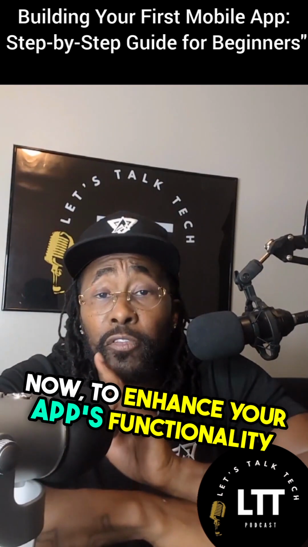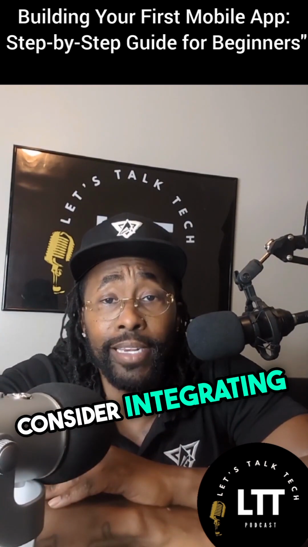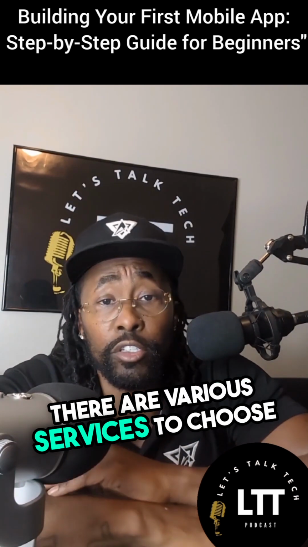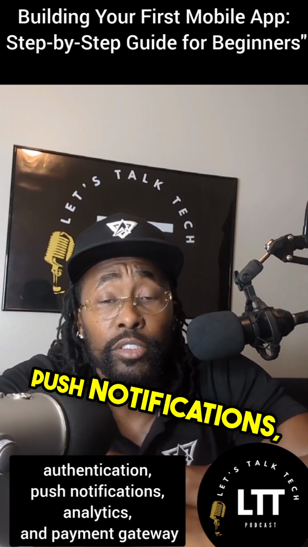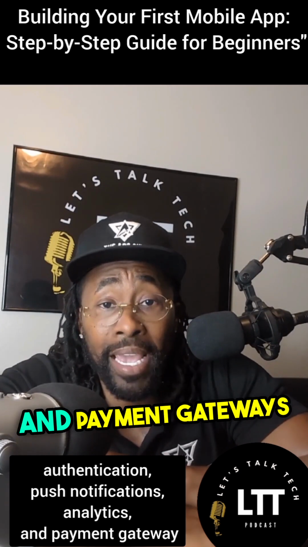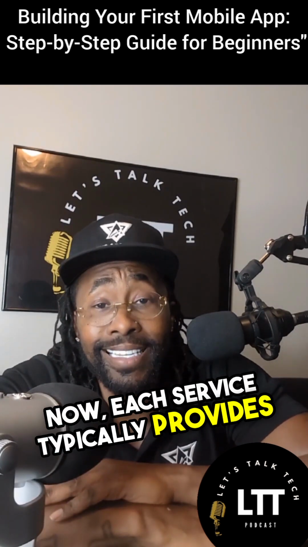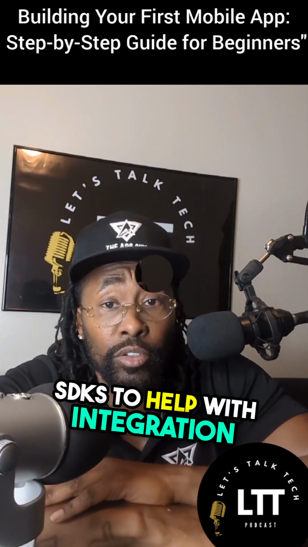To enhance your app's functionality and user experience, consider integrating third-party services. There are various services to choose from, such as authentication, push notifications, analytics, and payment gateways. Now, each service typically provides detailed documentation and SDKs to help with integration.